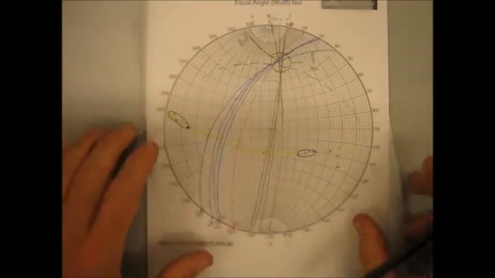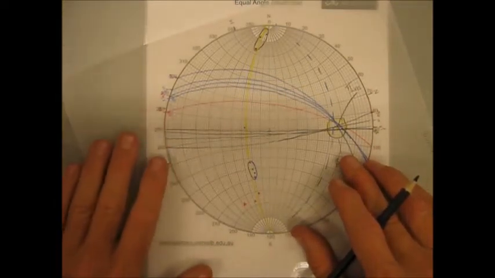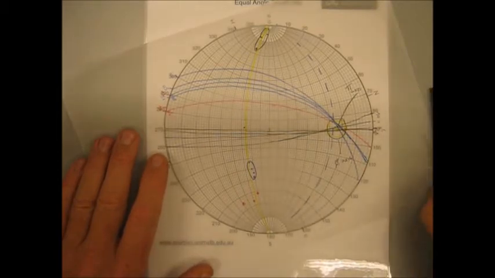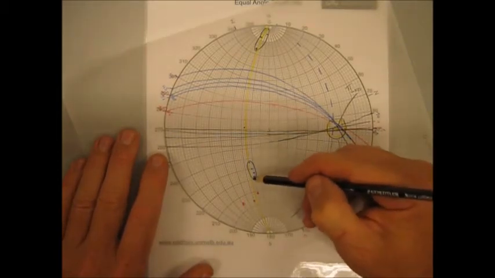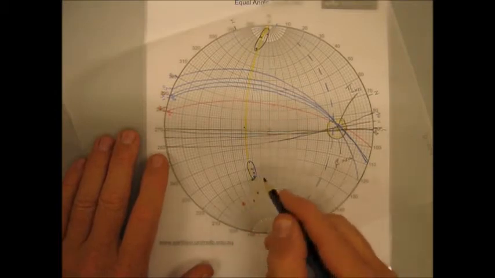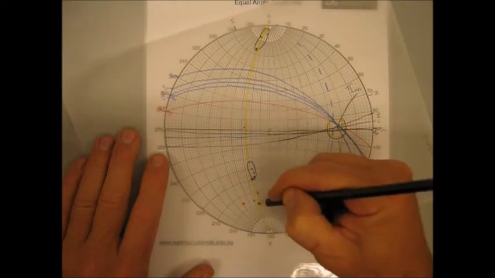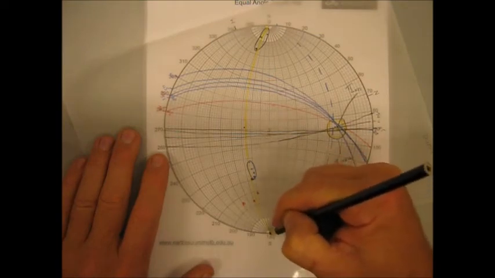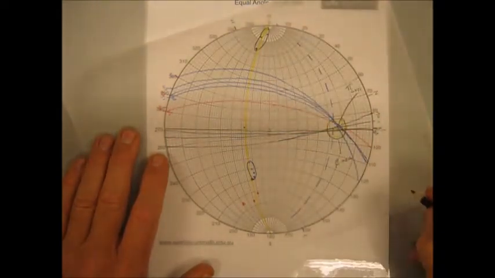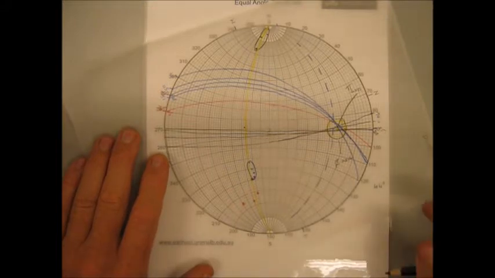Circle those limbs, and now I'm going to bisect that angle to get the interlimb angle. So I'm going to count from there, okay, approximately there. That's and I'm going to count 2, 12, 22, 32, 42, come back in another 2, total of 44 degrees. So my interlimb angle is about 44 degrees.